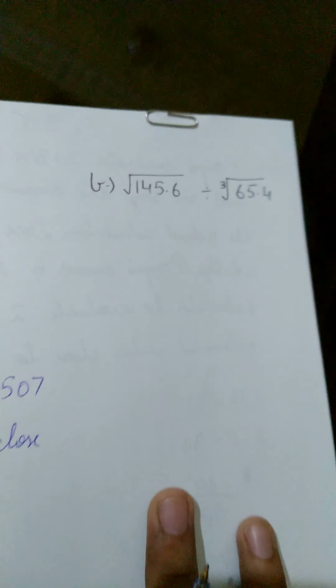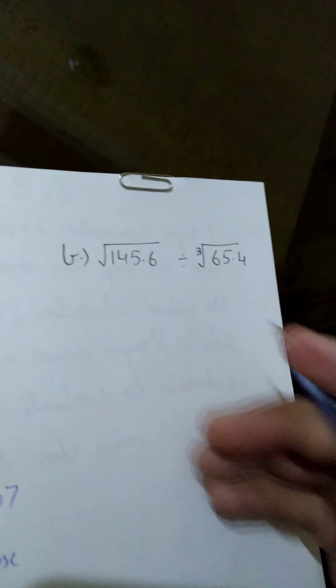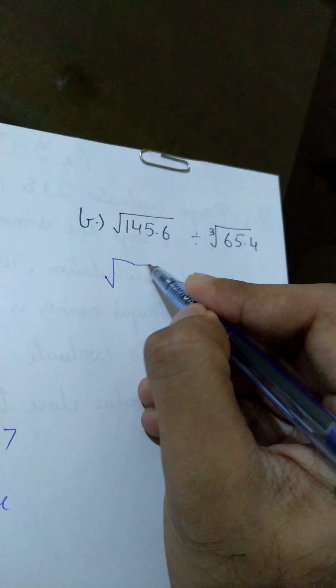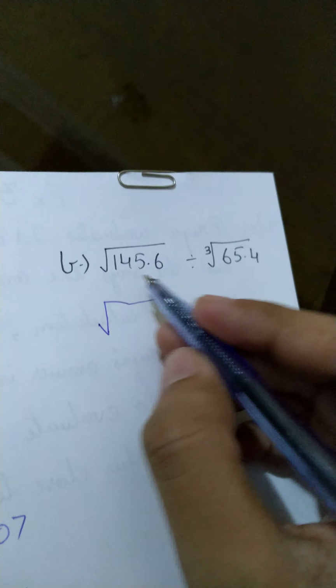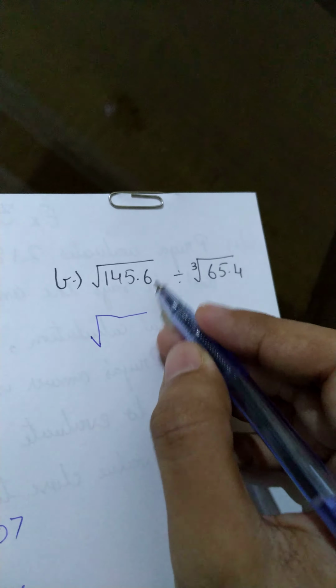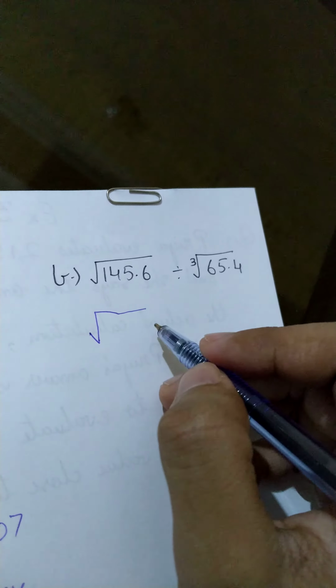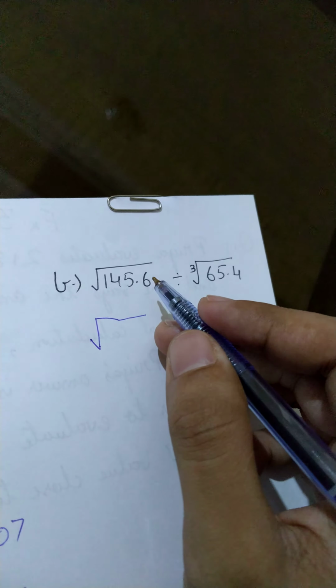Let's move on to part B. Don't be confused, it is also very easy. First we will round off the numbers. This is the square root as it is, and 145.6, the number after the point is greater than 5, so we will round up. 0.6 would be reduced to 0, and then 145 would be rounded off to 144.